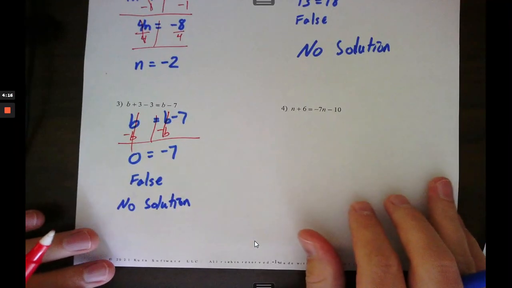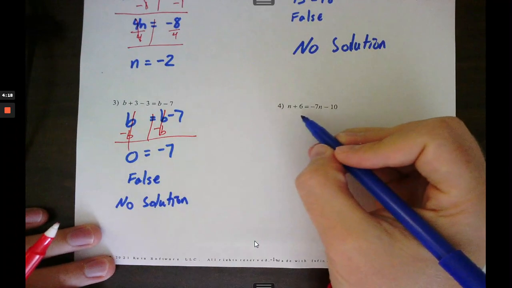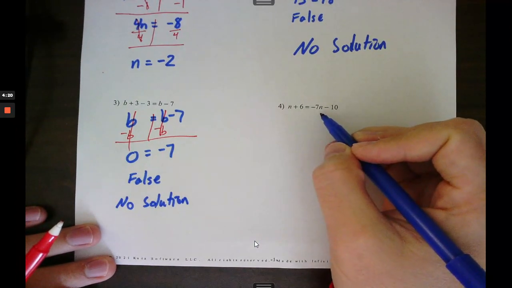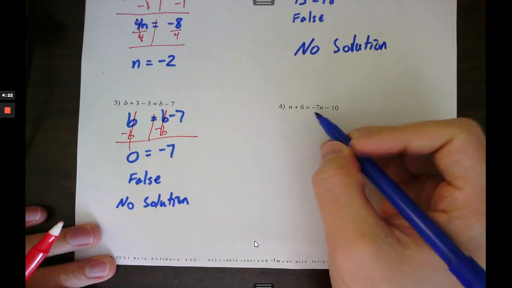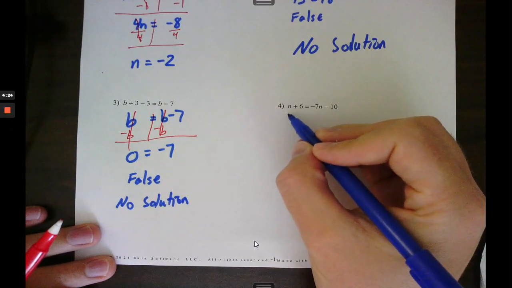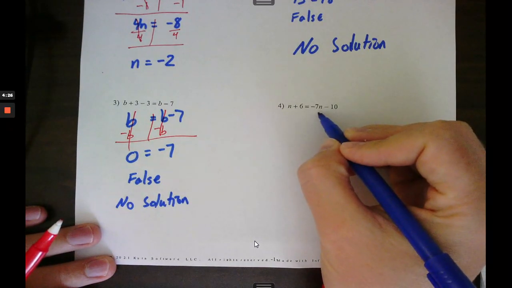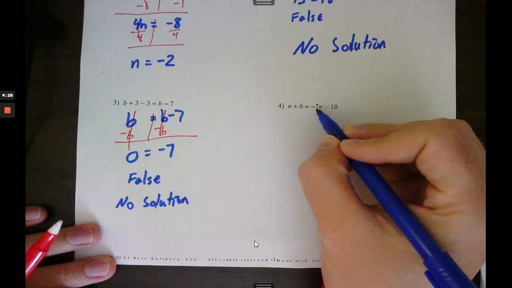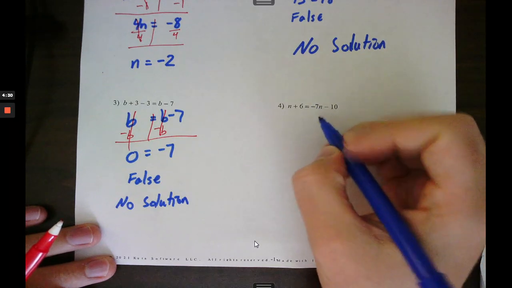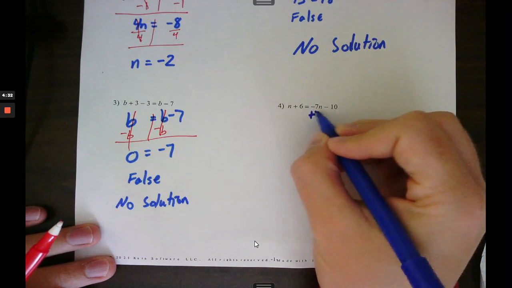Alright, let's continue on with number 4. I don't have any like terms. So all I have to do now is get my variables on the same side. Now, I could subtract 1n, but that's going to leave me with a negative on the right side. Or I could get rid of this minus 7n by adding 7n.